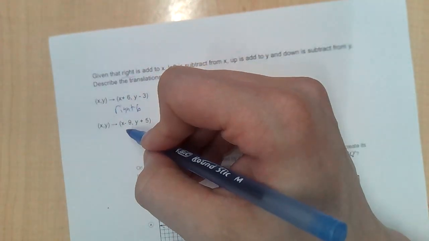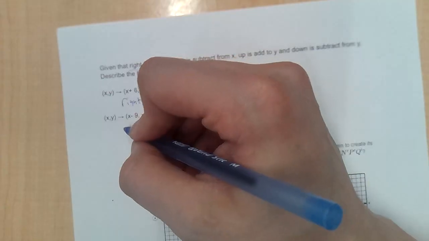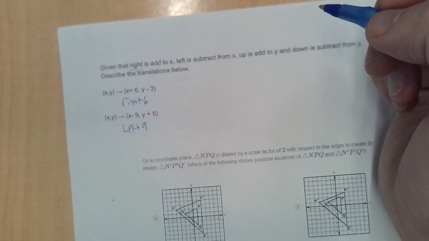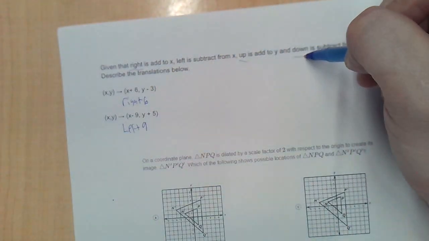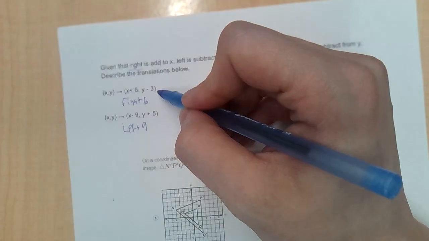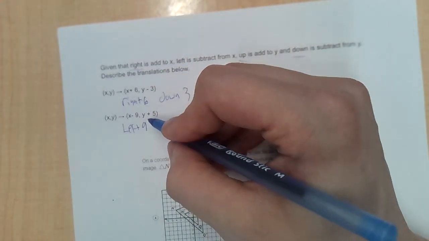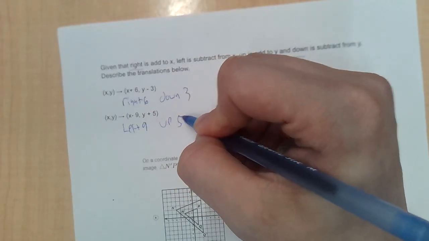However, this is x minus 9, so this is going to be left 9. And then same thing for y, but now it's up and down. So y minus 3 is down 3, and y plus 5 is up 5.